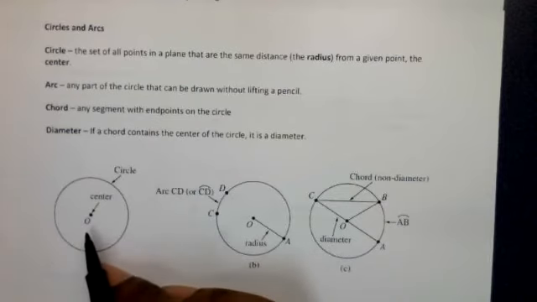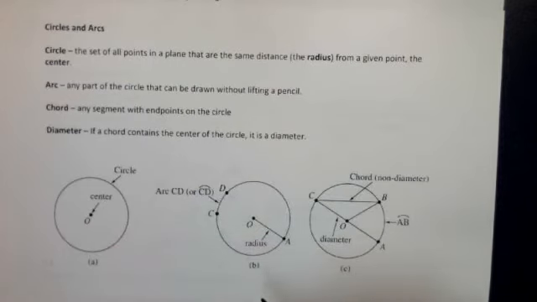You do have a point in the middle that's called the center. Now, when we talk about the radius, we're talking about a line segment that connects from the center of the circle to a point on the circle. That is considered to be a radius in this case.